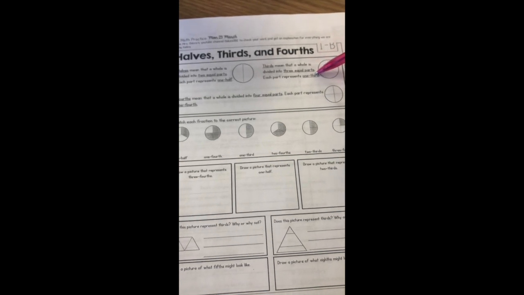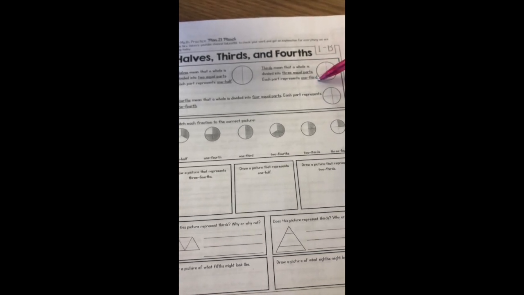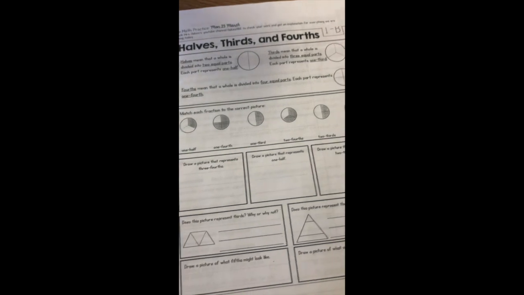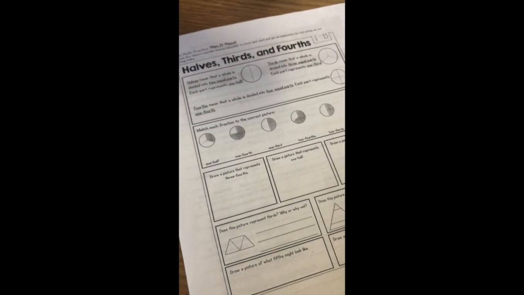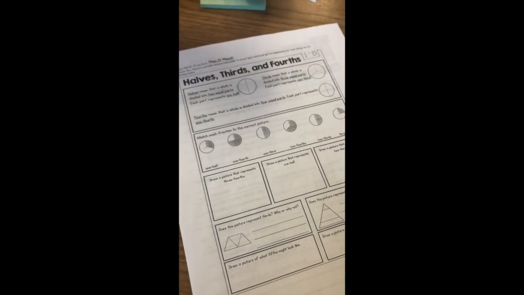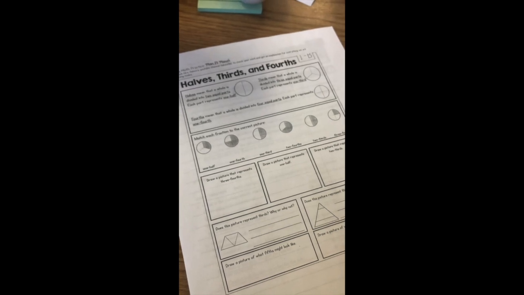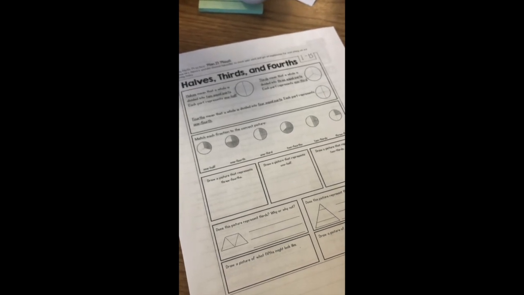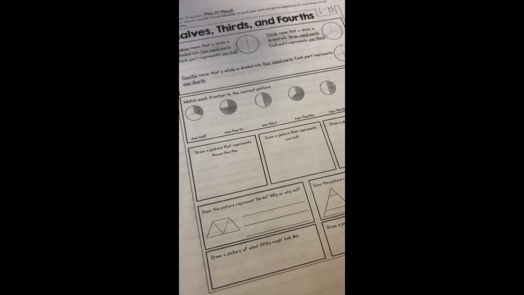Thirds means that a whole is divided into 3 equal parts. Each part represents 1/3. Fourths mean that a whole is divided into 4 equal parts. Each part represents 1/4. That's all it is. It's just dividing into parts. So the first thing it asks us to do is to match each fraction to the correct picture.